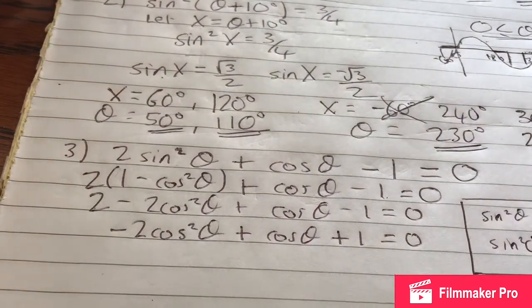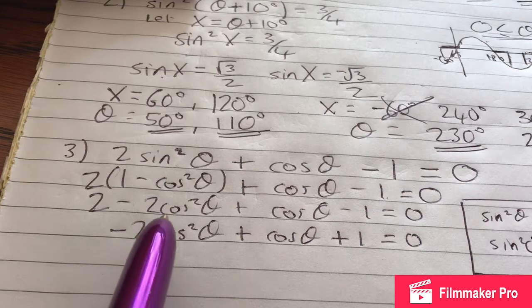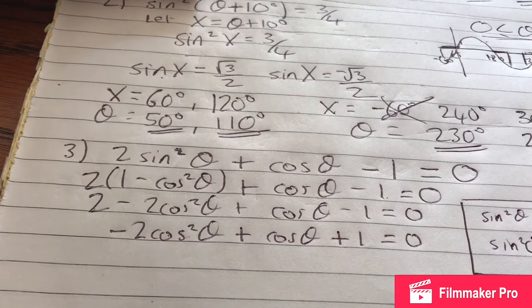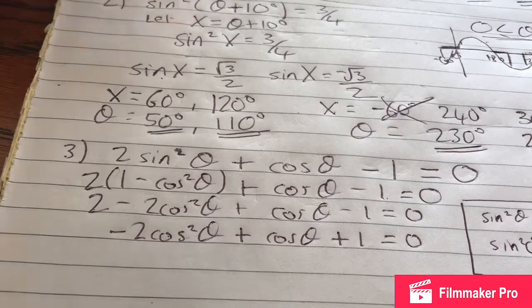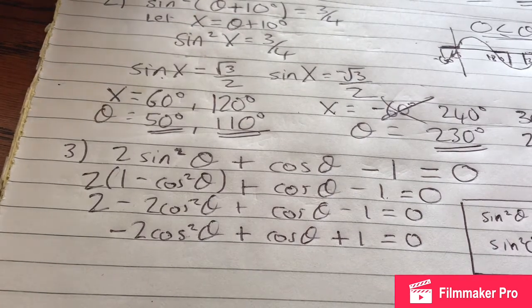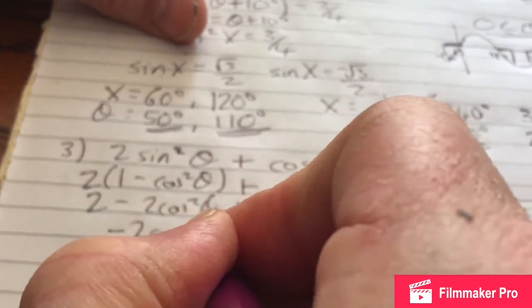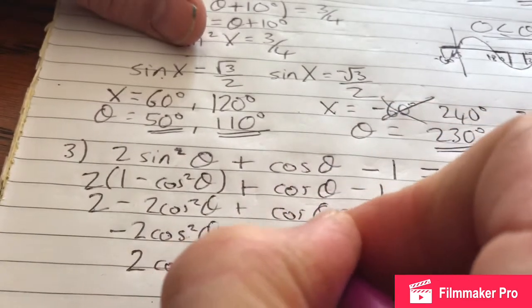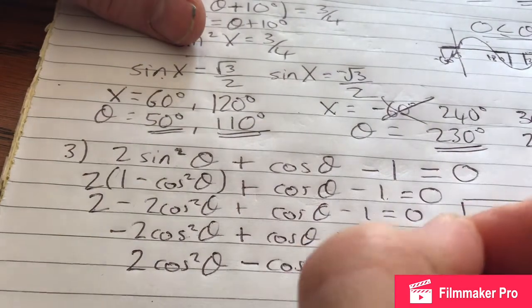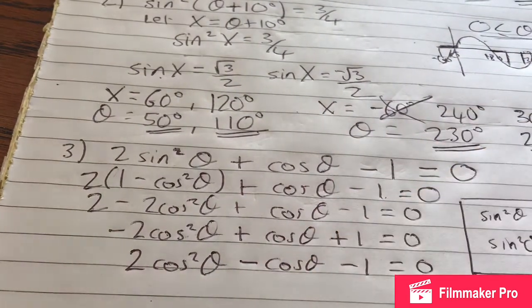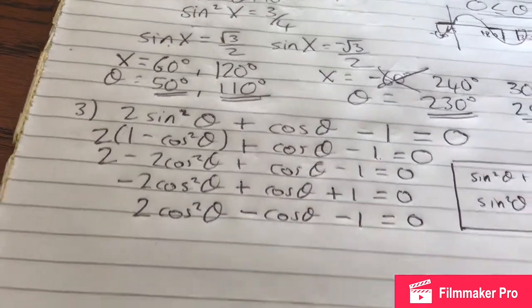Just like any quadratic, you want the thing that's squared to be positive, and this isn't, so you can multiply everything by negative 1. So that becomes 2 cos squared theta minus cos theta minus 1 equals 0. And that's what we're going to solve.